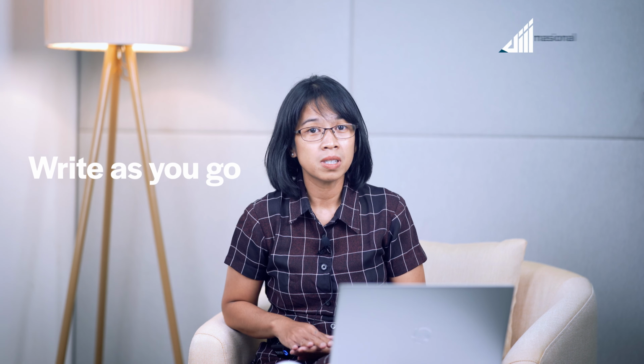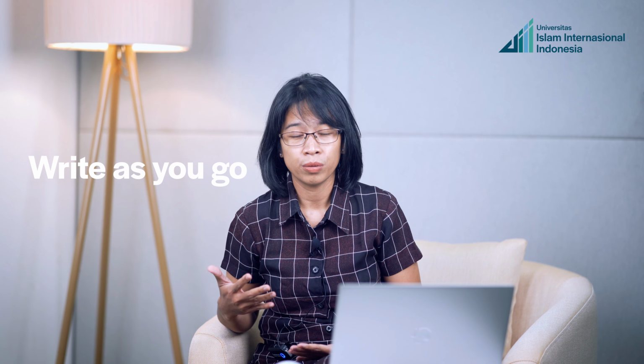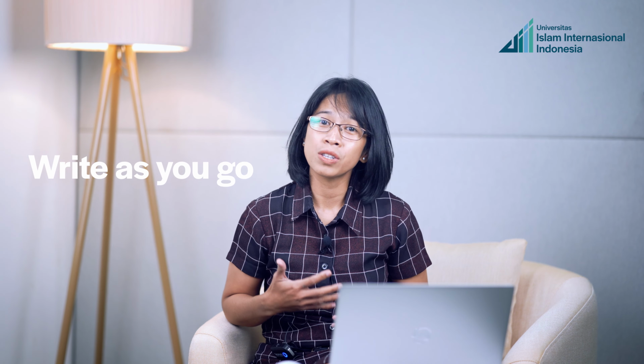The second tip, write as you go. Writing a thesis report takes time and effort. Spread the writing activities during the period that you have left rather than rushing at the end of your candidacy.